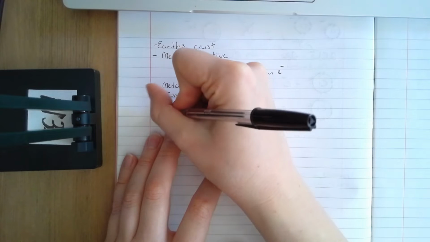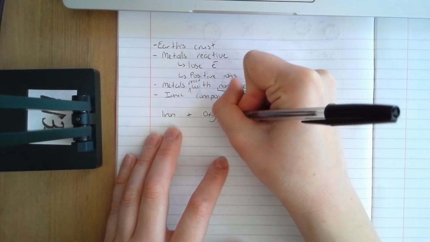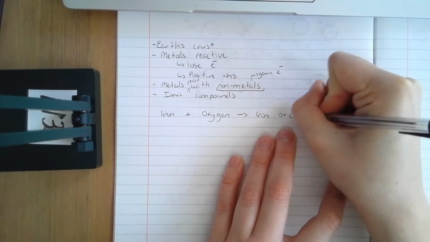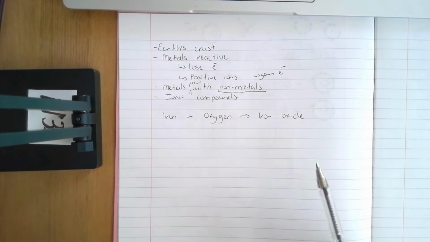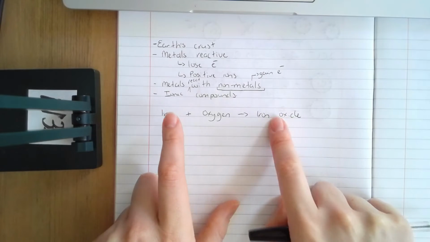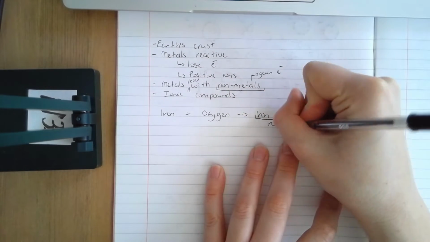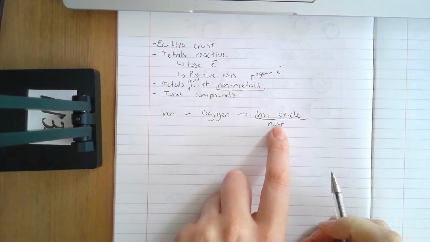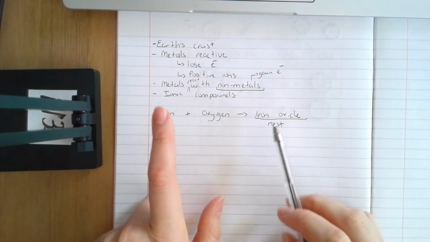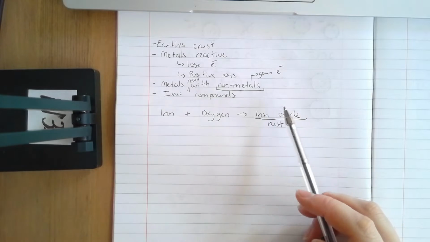So if we look at an example of that, I've got iron, which is a metal. I've got oxygen, which is a non-metal. I react them together and they form an ionic compound called iron oxide. Iron, the pure metal, has very different properties from iron oxide. Iron oxide, which is iron combined with oxygen, is the chemical name of rust, which is like a brown flaky powder. And then iron is obviously a metal. So as soon as they react, they form compounds with very, very different properties.